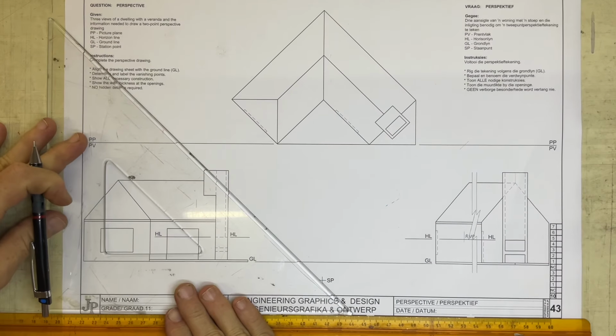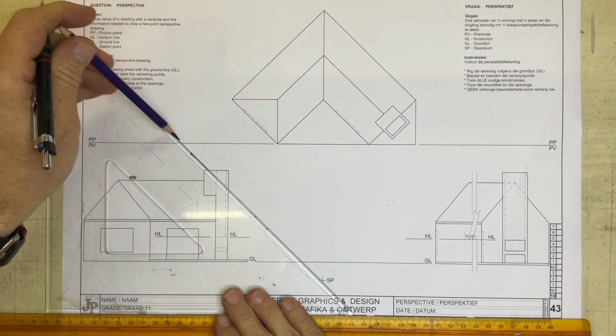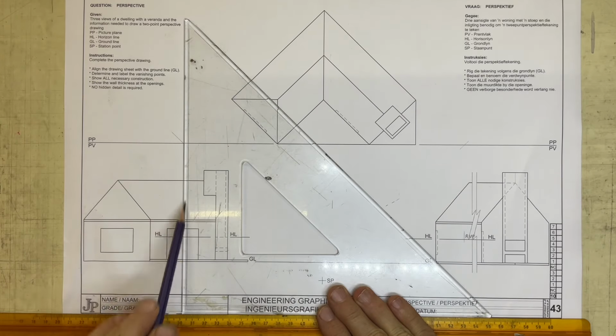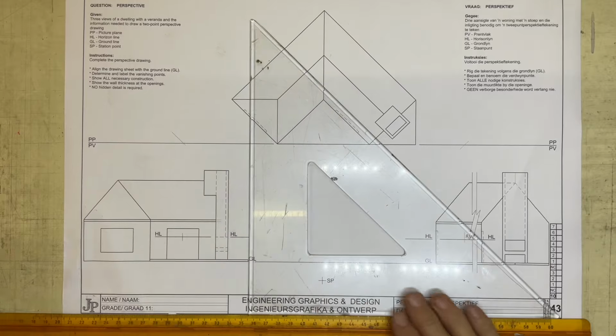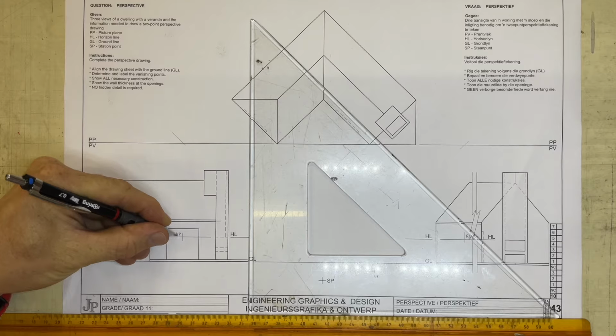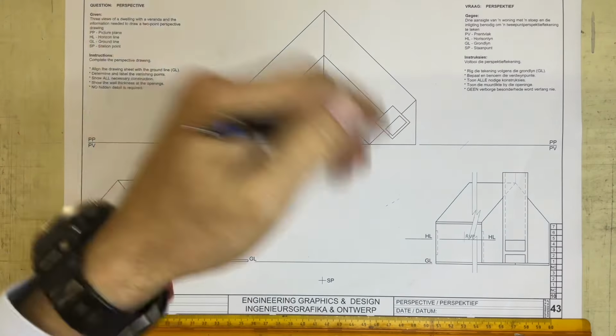Same story on this side. Take a line coming from the stationary point up to the picture plane, crosses over, drop a line coming down straight down to get the LVP. LVP. Right. Okay, once we've done that, I always like to start from the highest point and then work down.